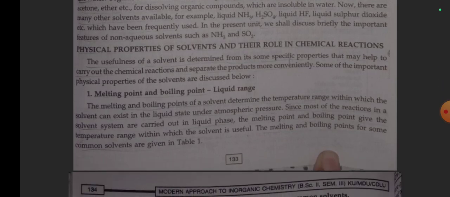The usefulness of a solvent is determined from some specific properties that may help to carry out the chemical reactions and separate the products more conveniently. Some of the important physical properties of the solvent are discussed below. Number 1. Melting point and boiling point, liquid range.